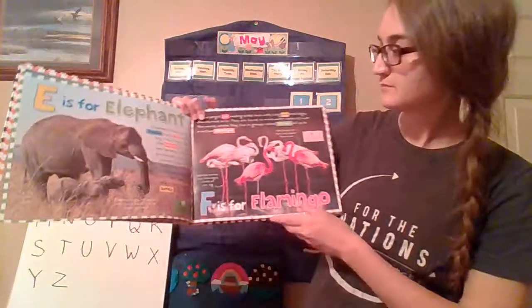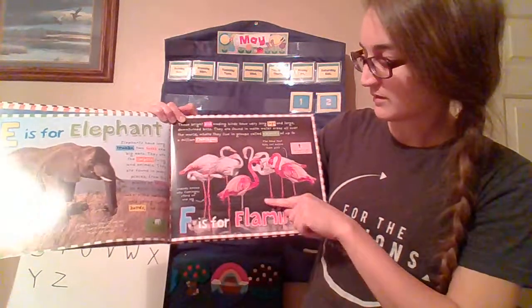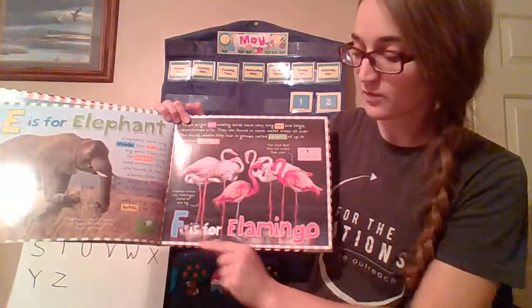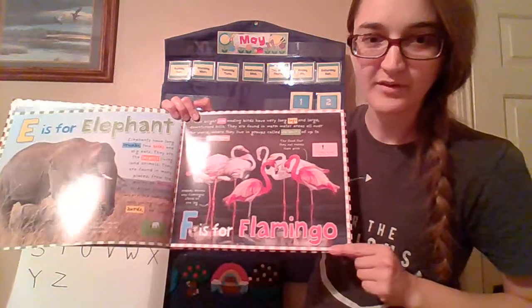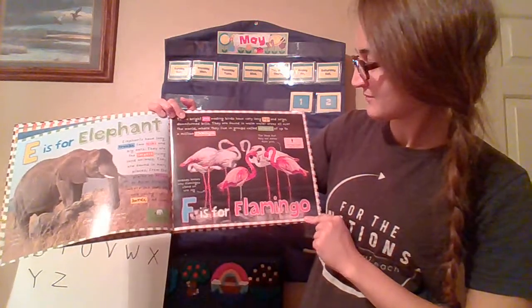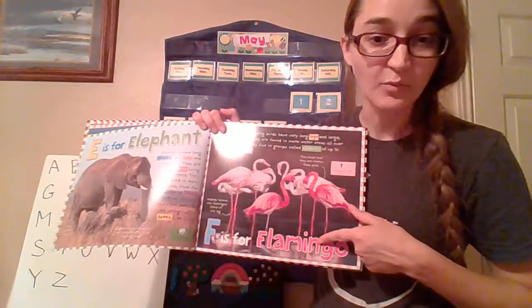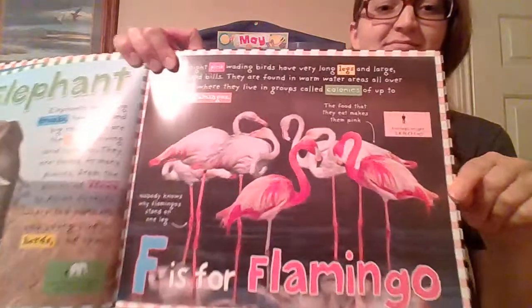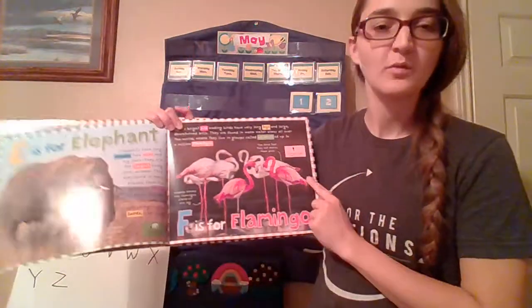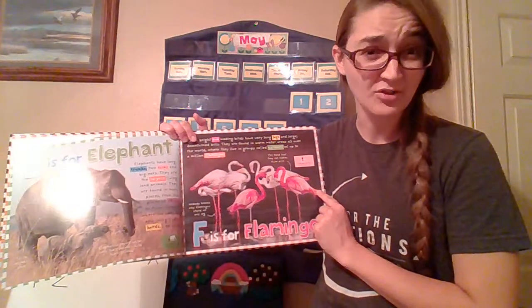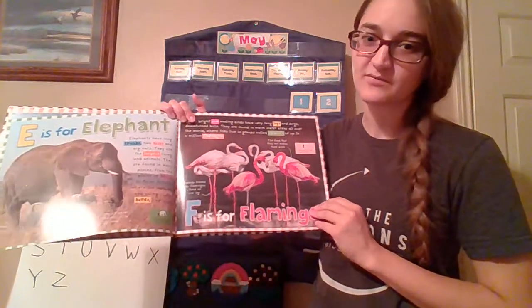F is for flamingo. Flamingos are beautiful pink birds. The food that they eat out of the water is what makes their color pink. Wouldn't that be funny if you ate some purple grapes and then your skin turned purple or your hair turned purple? That'd be funny. But that's kind of how it is for flamingos.